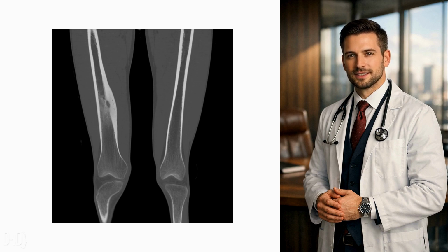Look closely at this station. See that small lucent area with the central calcified dot? That is the nidus. A stress fracture will never show you this.